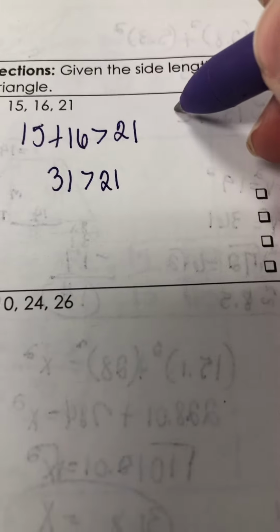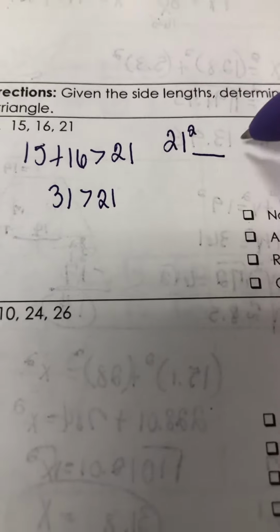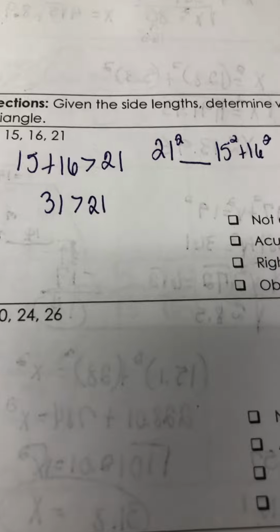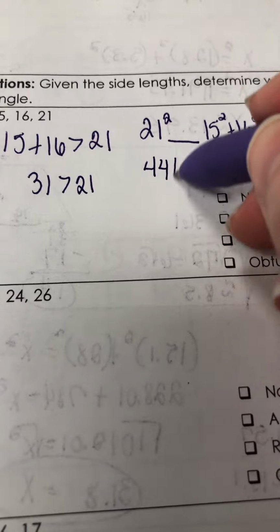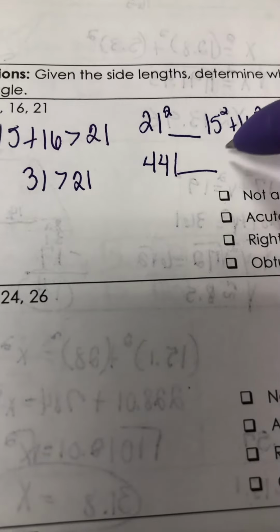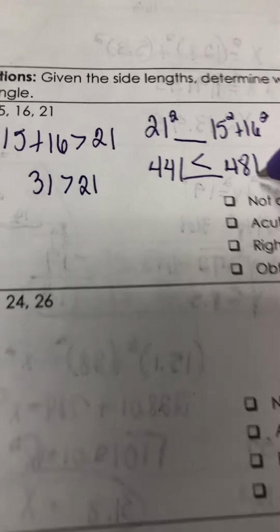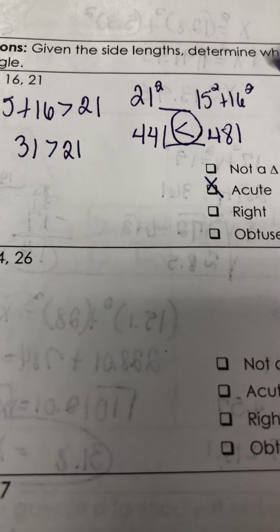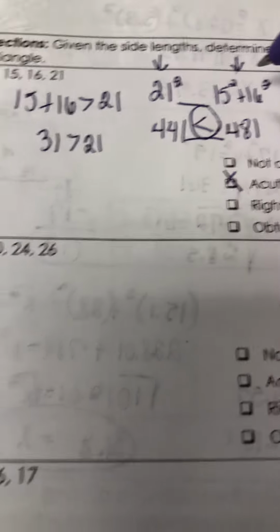So take your c squared, which will be your largest measurement, and we need to determine if it's less than, greater than, or equal to a squared plus b squared. Okay, so work out 21 squared. That's going to give you 441. And then you need to do 15 squared plus 16 squared, which is 481. Since 441 is less than 481, anytime you get the less than, you're going to have an acute triangle. Now make sure you always put c squared first and a squared plus b squared on the right side.